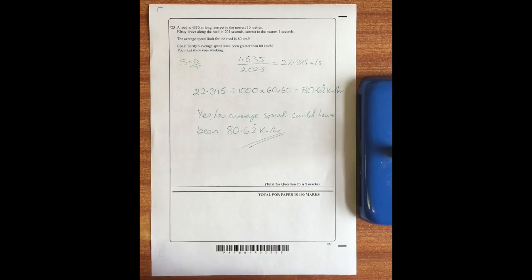Question 23. A road is 4,530 metres long, correct to the nearest 10 metres. Kirsty drove along the road in 205 seconds, correct to the nearest 5 seconds. The average speed limit for the road is 80 km an hour. Could Kirsty's average speed have been greater than 80 kilometres an hour?